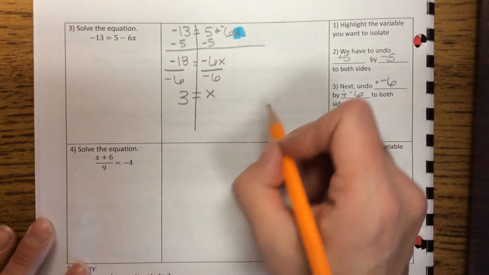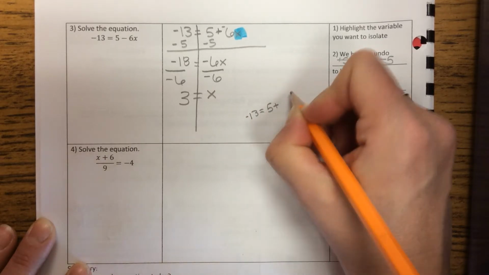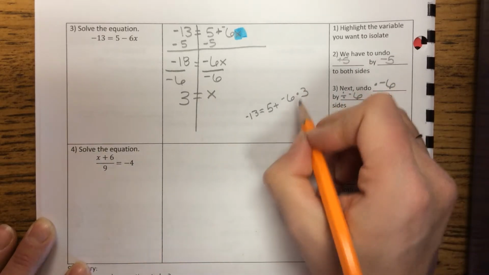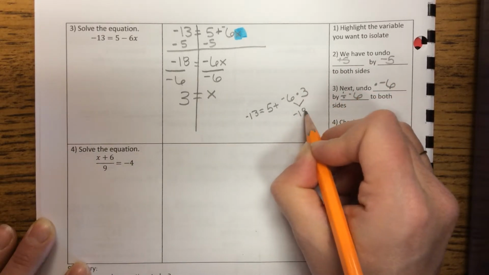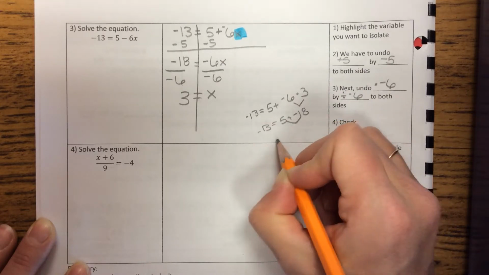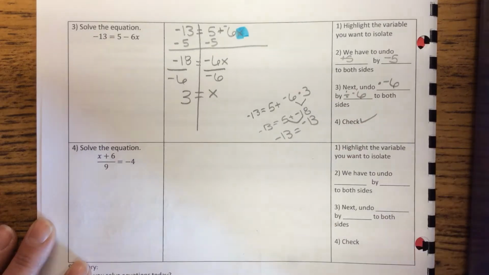Let's check our work and see if we're right. So we're going to write out negative 13 equals 5 plus negative 6 times 3. Negative 6 times 3 is negative 18. Carry down the rest of my problem. And I can see that negative 13 equals negative 13, so I know I'm correct.